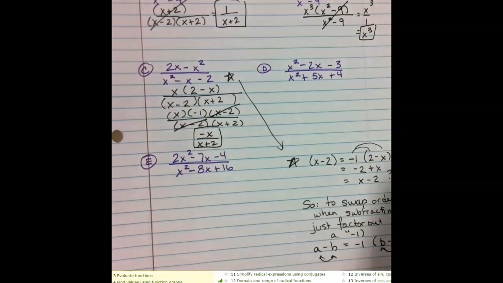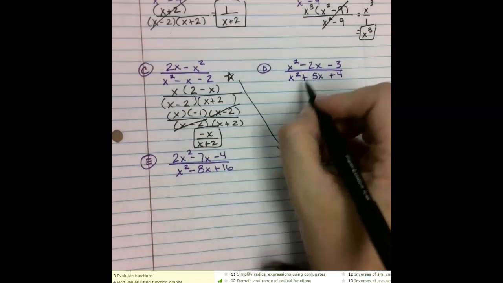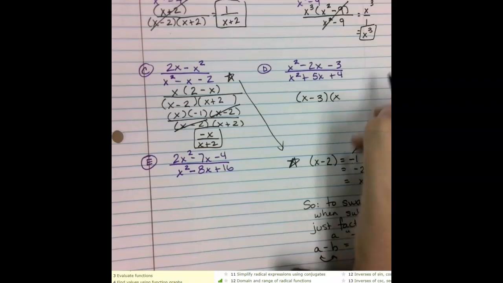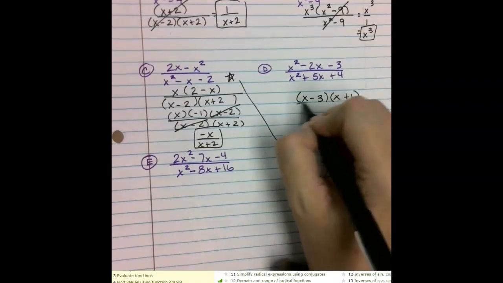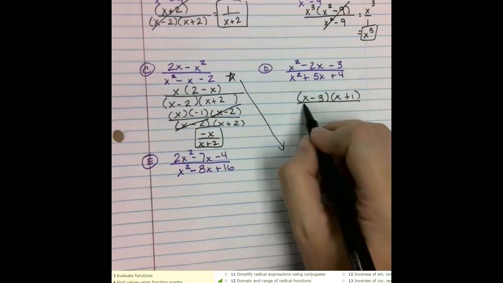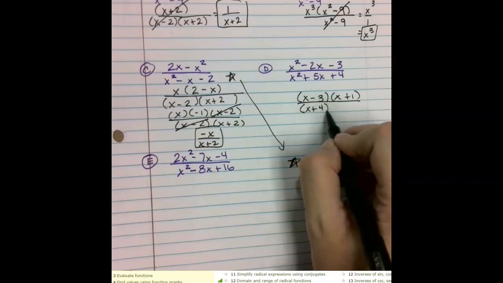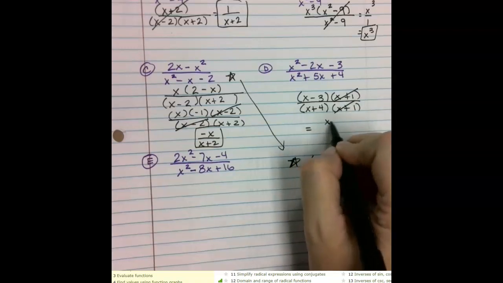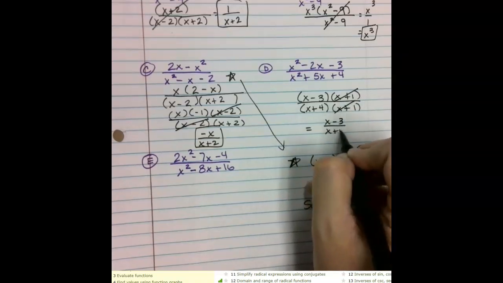Alright, this one, I need to factor the top and the bottom. So the top is going to be x minus 3 and x plus 1. The bottom I can factor. It's going to be x plus 4 and x plus 1. These will cancel, and that leaves me with just x minus 3 over x plus 4.